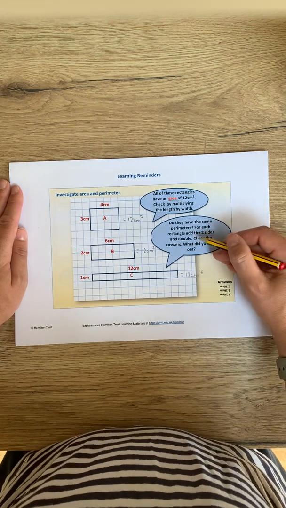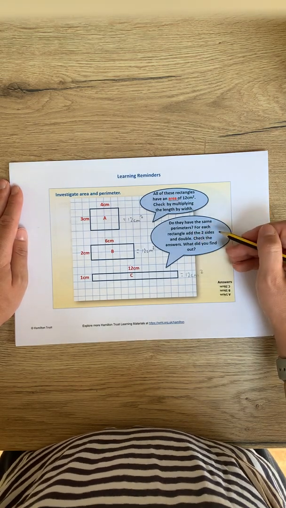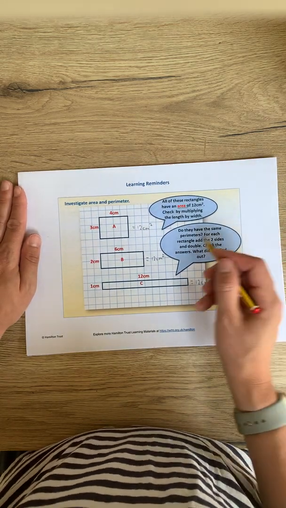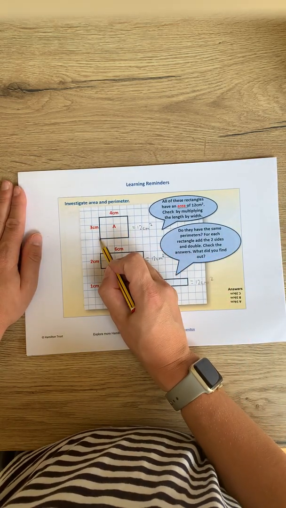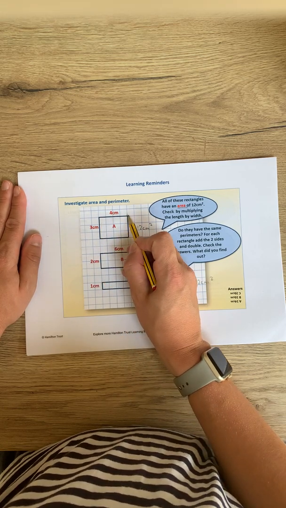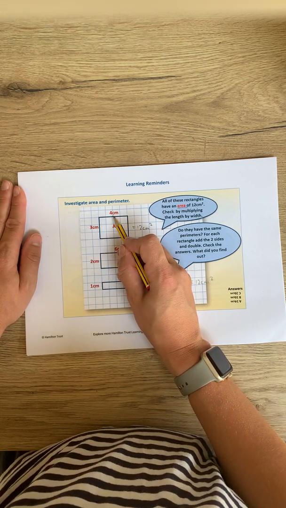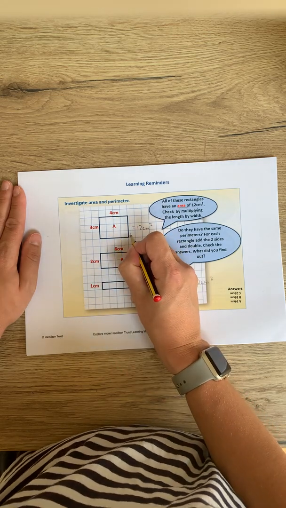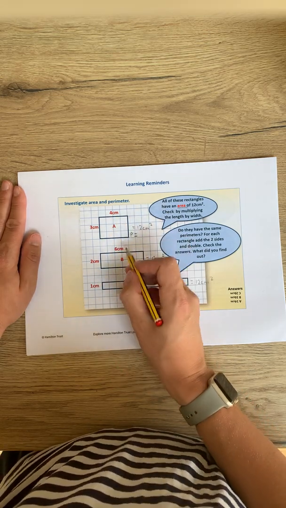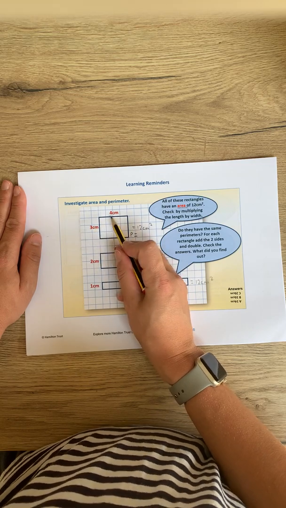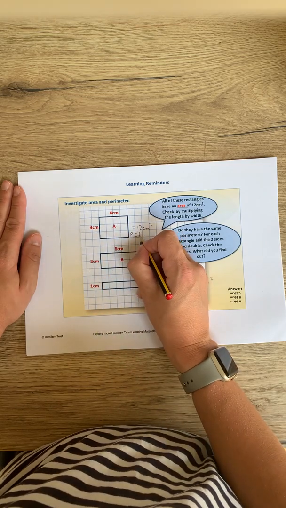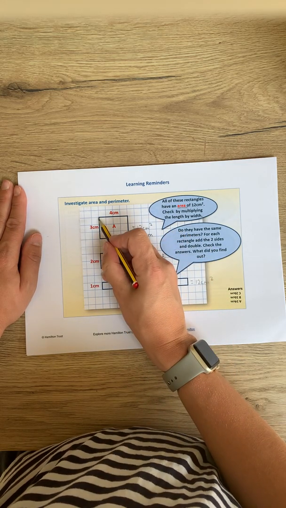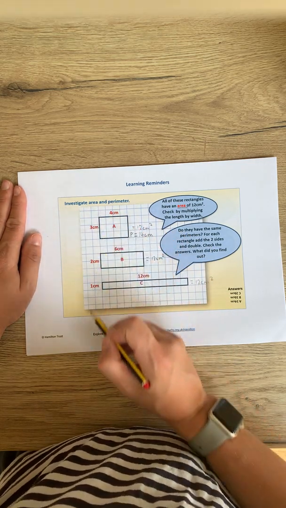For each rectangle, add the 2 sides and double, and then check your answer. So let's work that out. So for A, we need to add this side by this side. So 3 add 4 is 7. So what would our perimeter be? Perimeter, P equals 7 multiplied by 2 is 14. So this has a perimeter of 14 centimetres, the path outside.